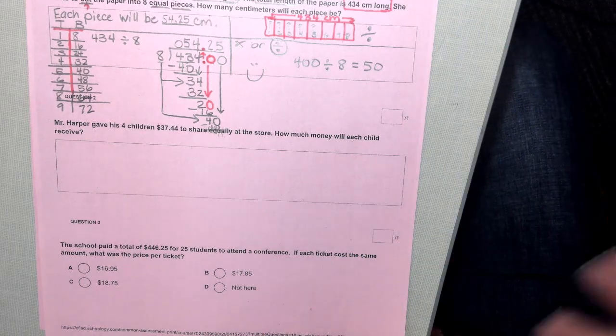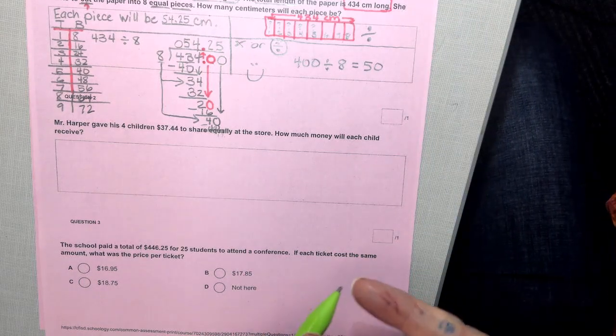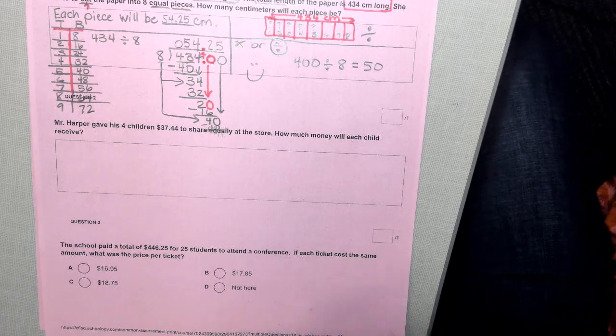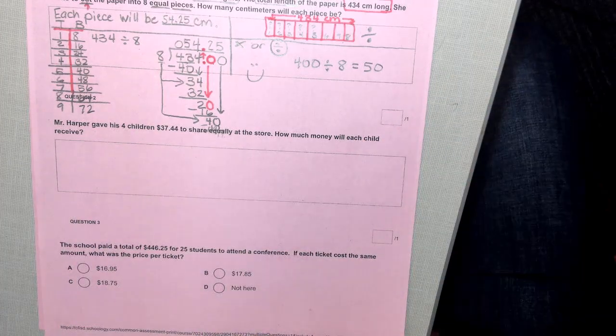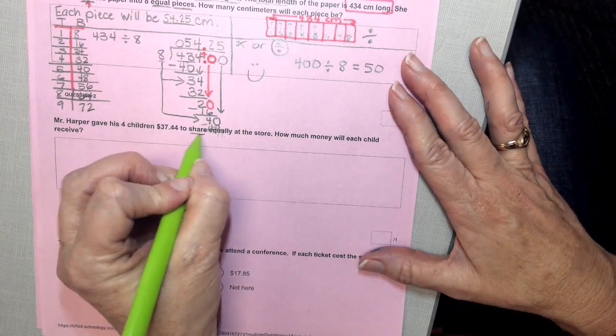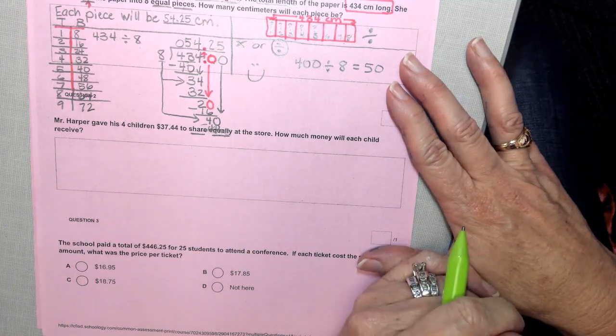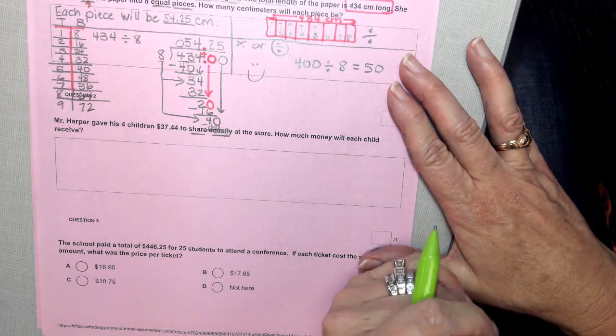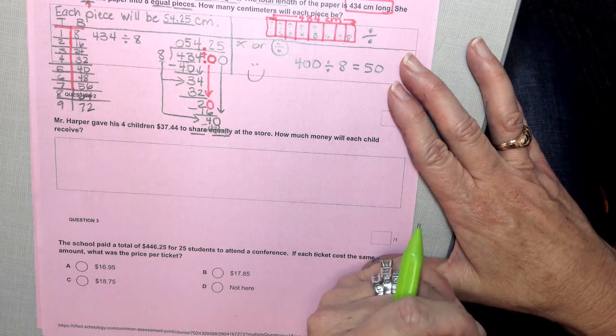All right, so I'm just picturing Mr. Harper. He's got some money. I know this has happened when I have my own children. I have some money, and I want them to share the money. So what do I have to do with the money? Well, I'm thinking I have to split the money. And anytime we're thinking about sharing equally, what do you think about? Well, hopefully you're thinking about dividing.